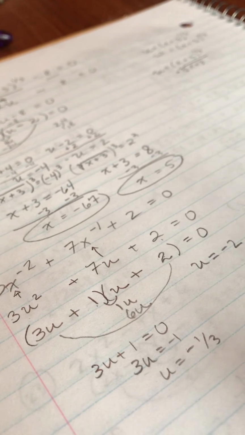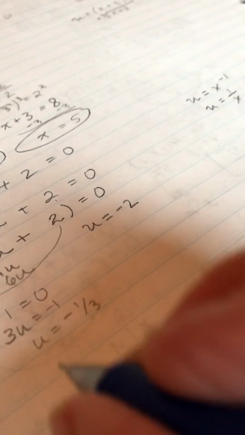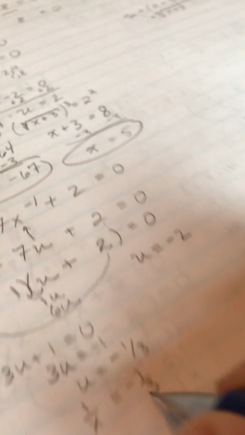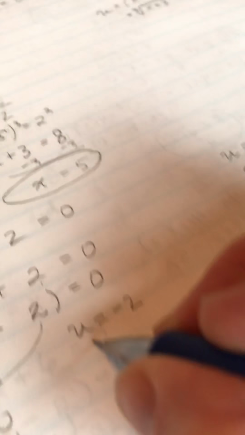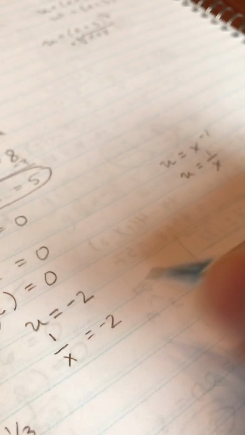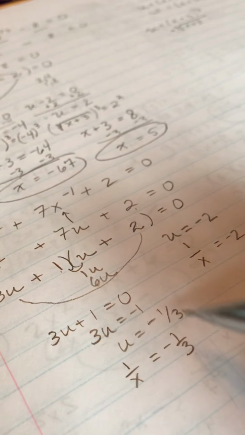Now we need to see what x is. So we've got u equal to 1 over x. That's what we substituted. So substitute back. 1 over x is equal to negative 1/3. 1 over x is equal to negative 2. All right, then to get x, you can cross multiply or you can just reciprocate both sides.